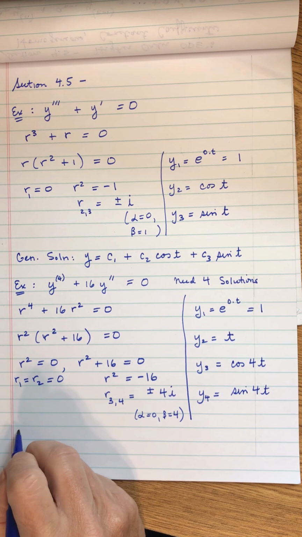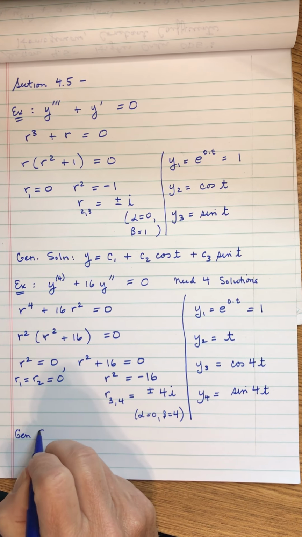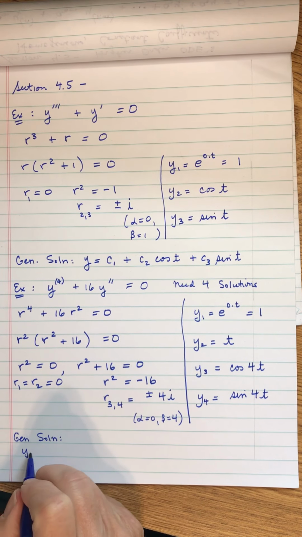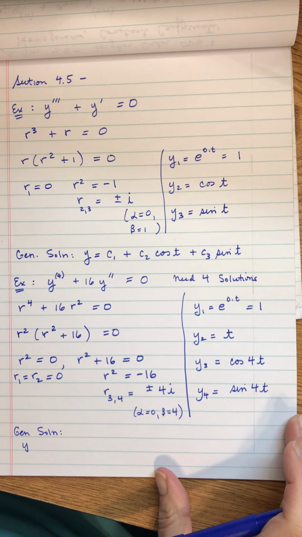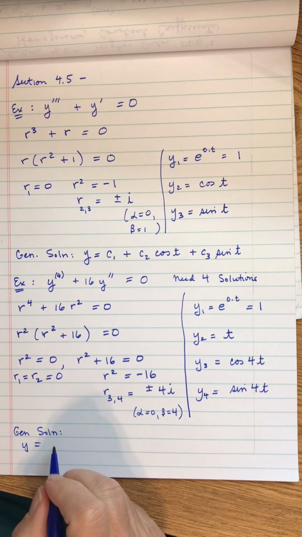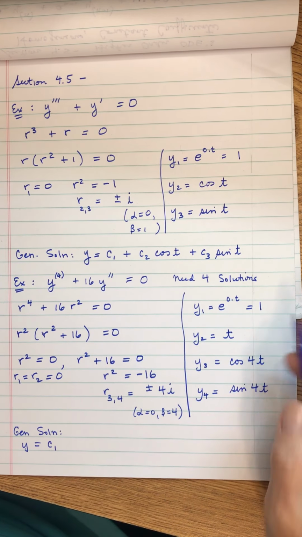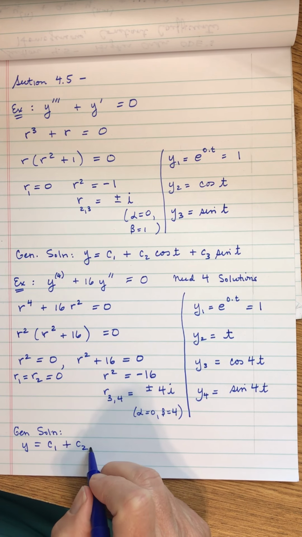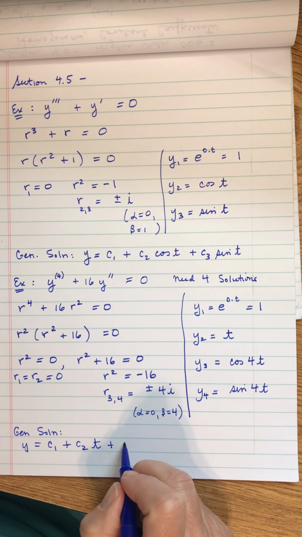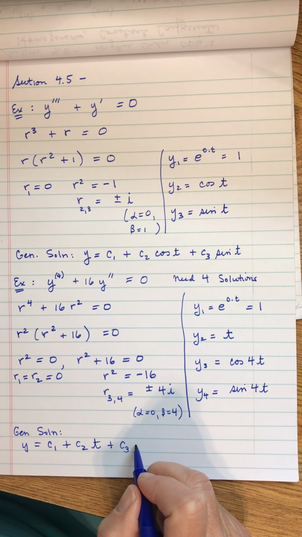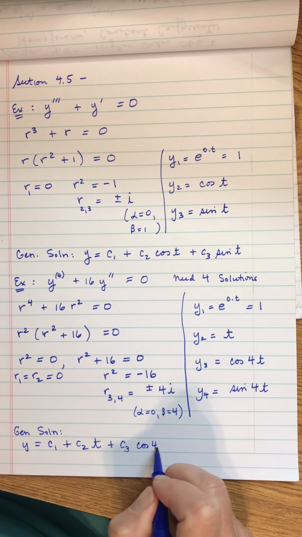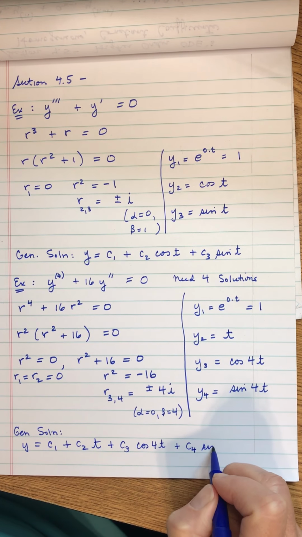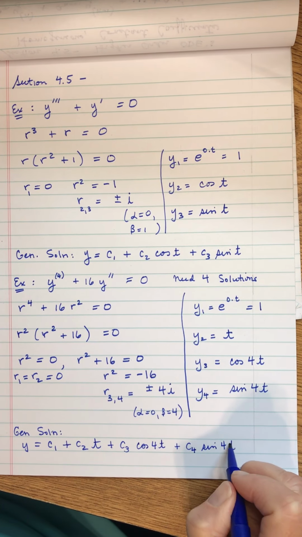So our general solution is just y equals a constant times the first solution plus a constant times the second solution plus a constant times the third solution plus a constant times the fourth.